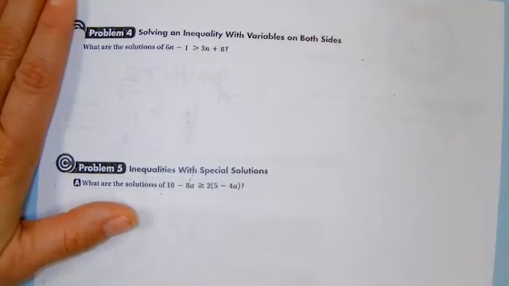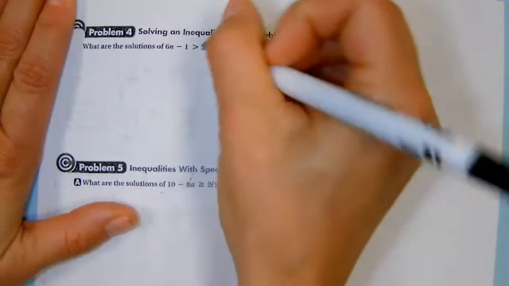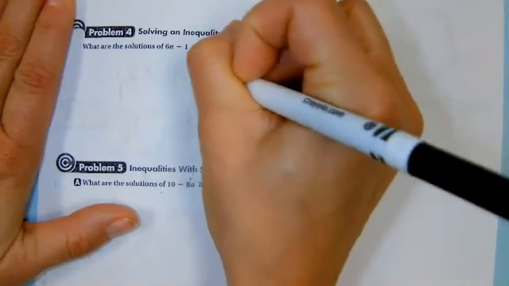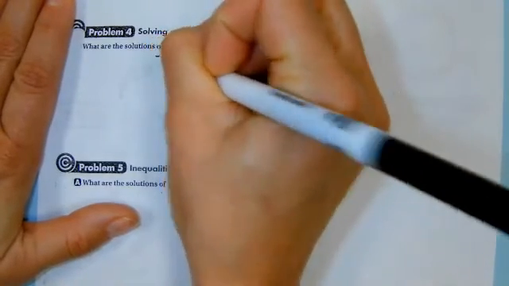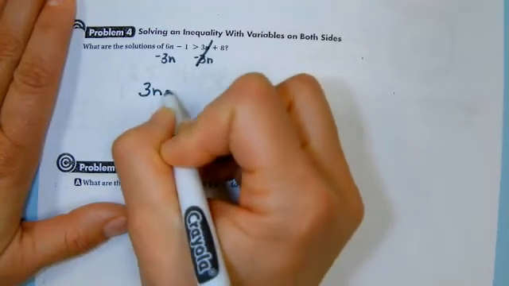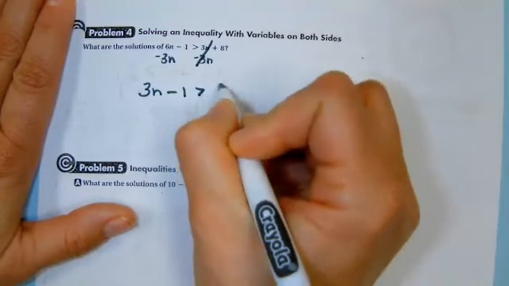Doesn't matter which one you start with. I'm going to start with the 3n. So the 3n on this side, I'm going to cancel that by subtracting 3n, and I'm going to subtract 3n then from the 6n. So 6n minus 3n gives me 3n. Bring down minus 1 is greater than 8.